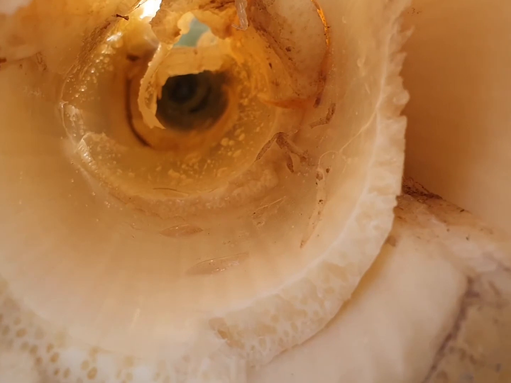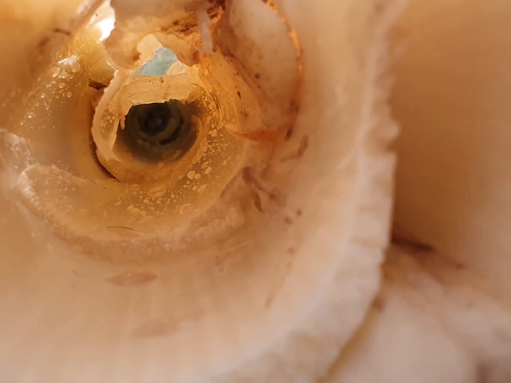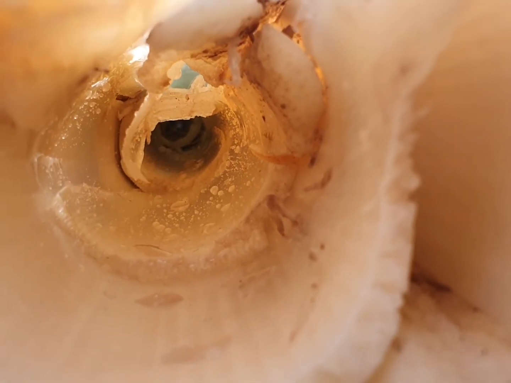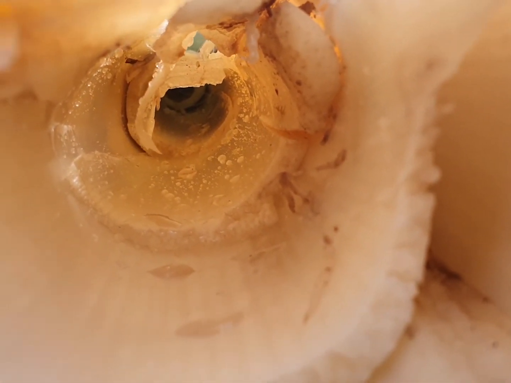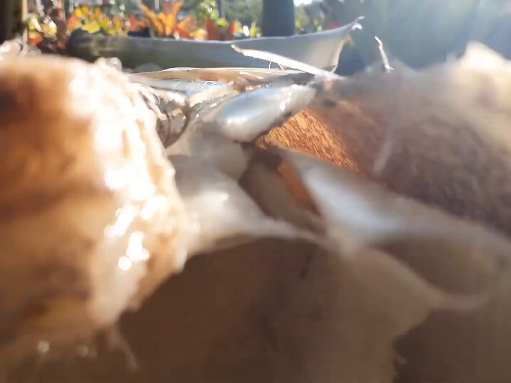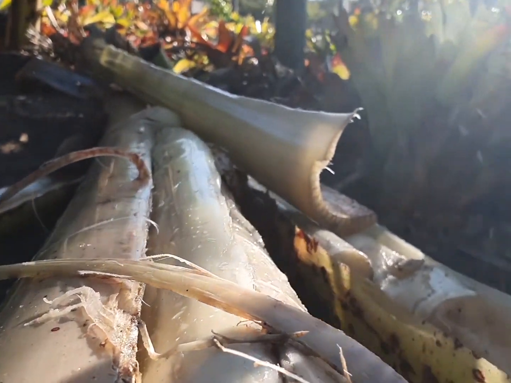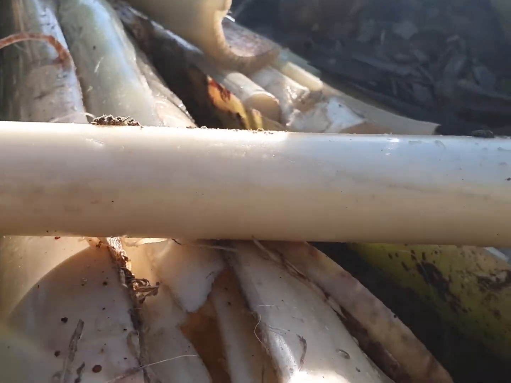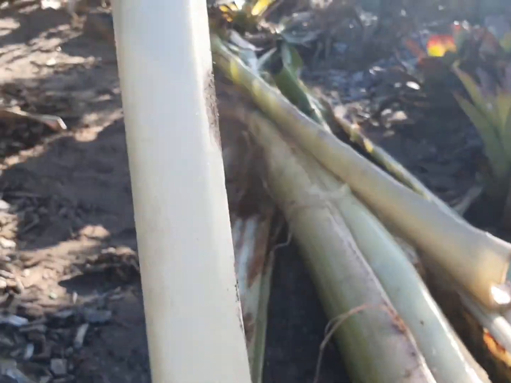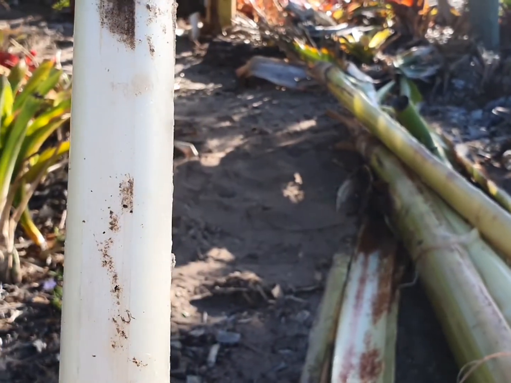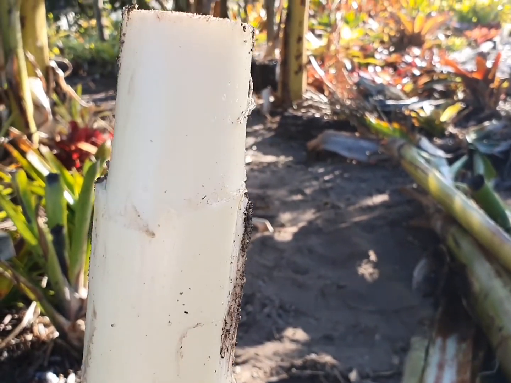So there you can see all the way down the center of this banana, which looks incredible, looks like a room down in there. We've removed the true stem. And ladies and gentlemen, sorry for the sand, but that there is the true stem of a banana plant.